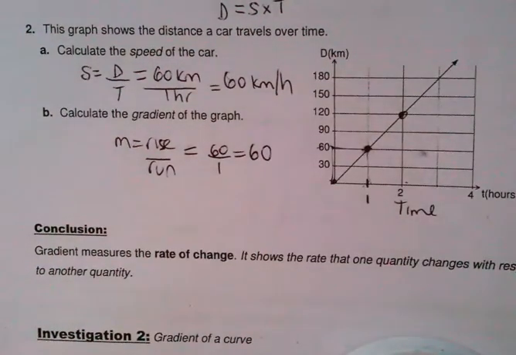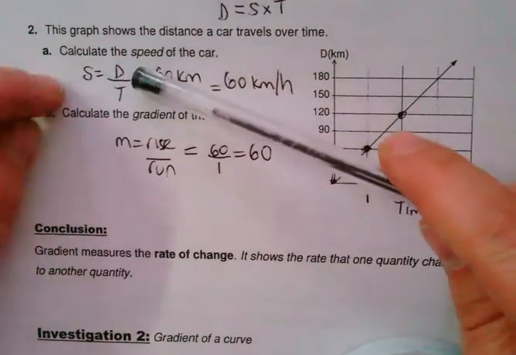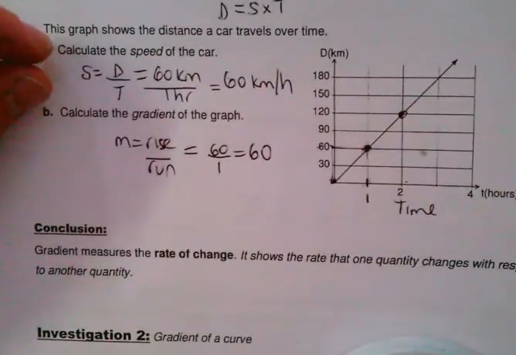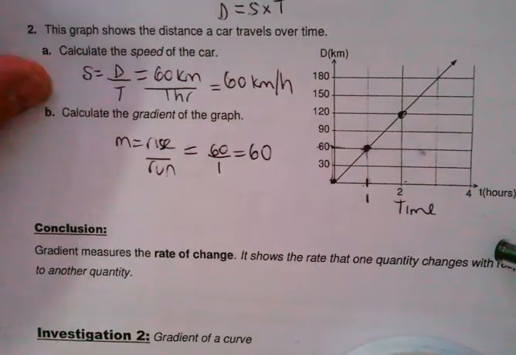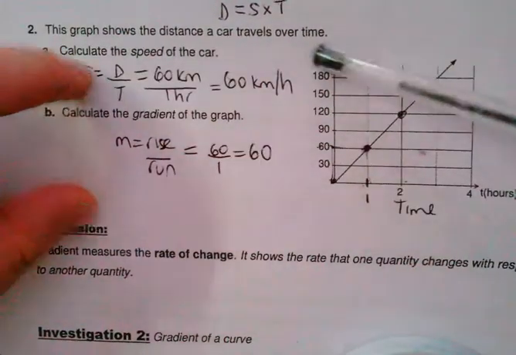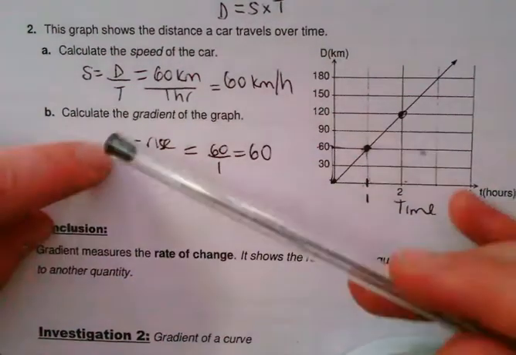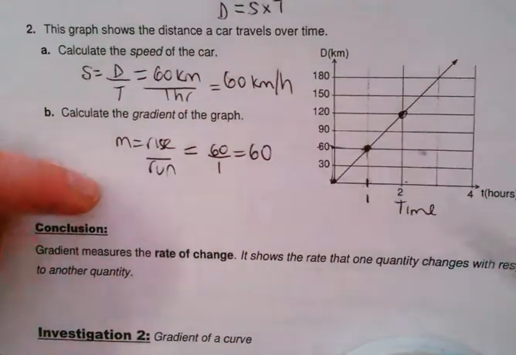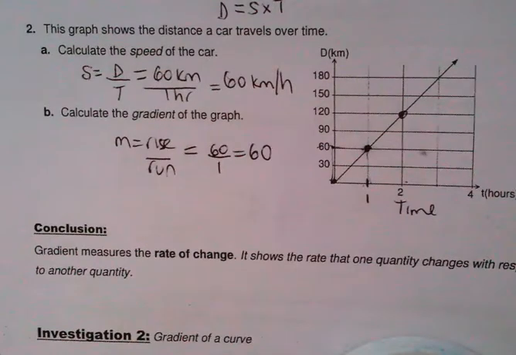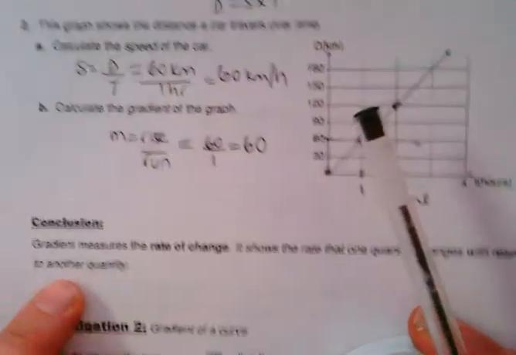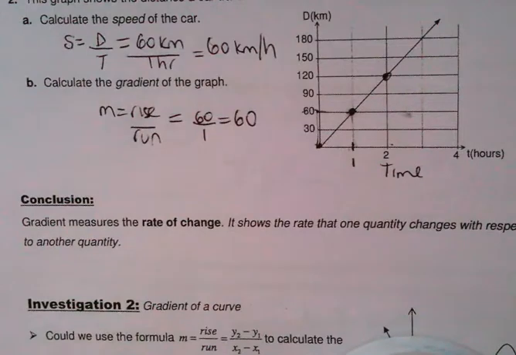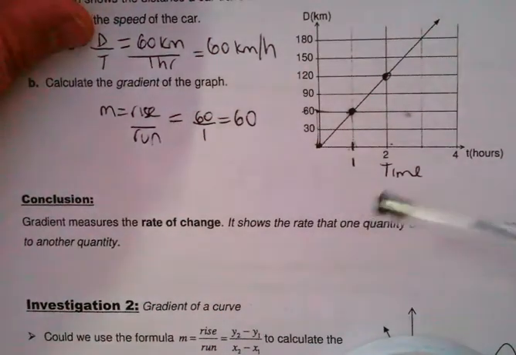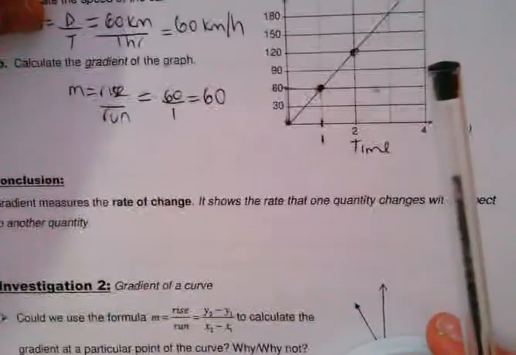So the gradient represents the speed, or the rate of change of distance with respect to time. Speed is how the distance changes with time. The gradient is the same as the speed. In the other example, the gradient was the same as the rate of depreciation. So therefore, we can say that gradient measures rate of change. Speed is a rate of change. It shows the rate that one quantity changes with respect to another.